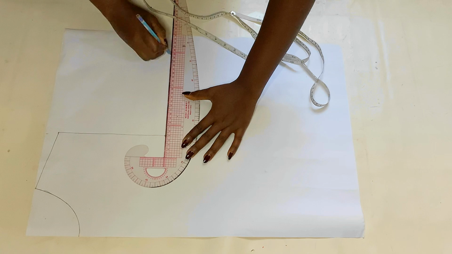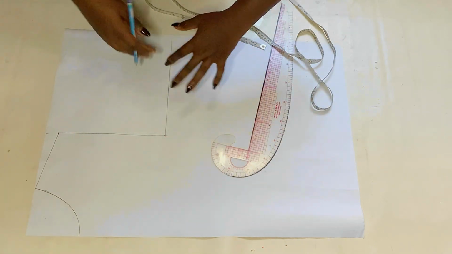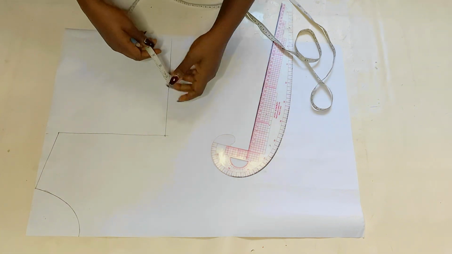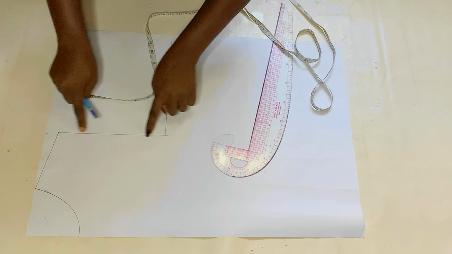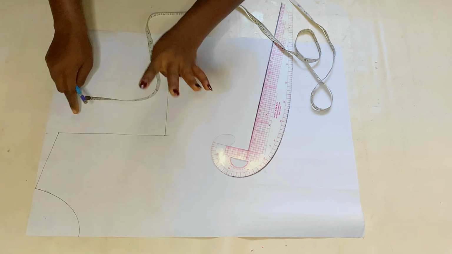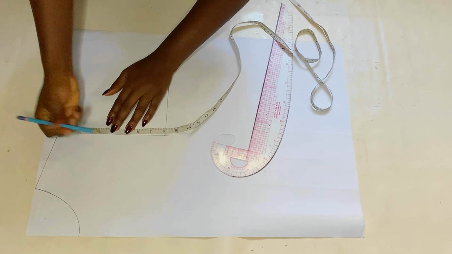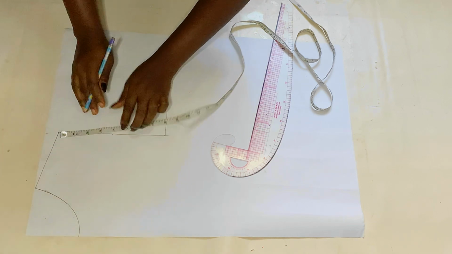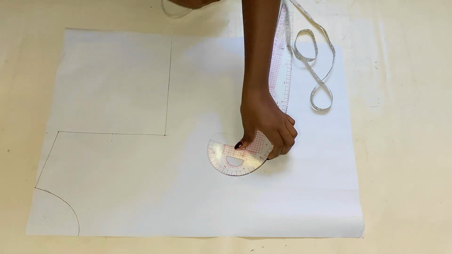Extending it to the right side is going to enable us get the armhole curve. In order to get the armhole curve, we are going to find the midpoint of the armhole length, which was 8 inches. And the midpoint of 8 inches is 4 inches. So just place your tape right on that point and mark 4 inches there. Right at that 4 inches, mark inwards half an inch.